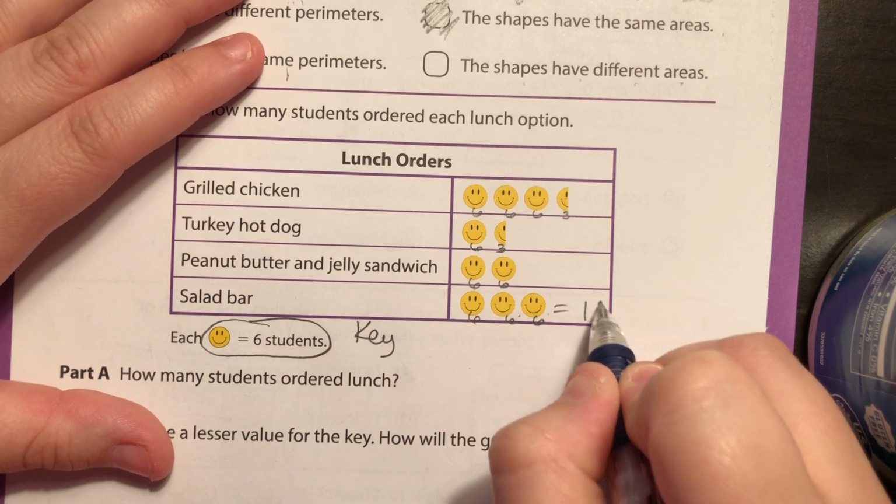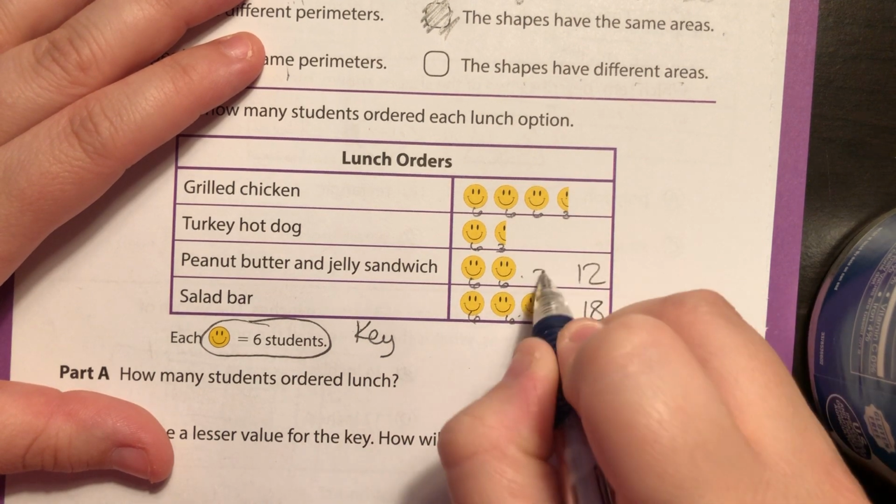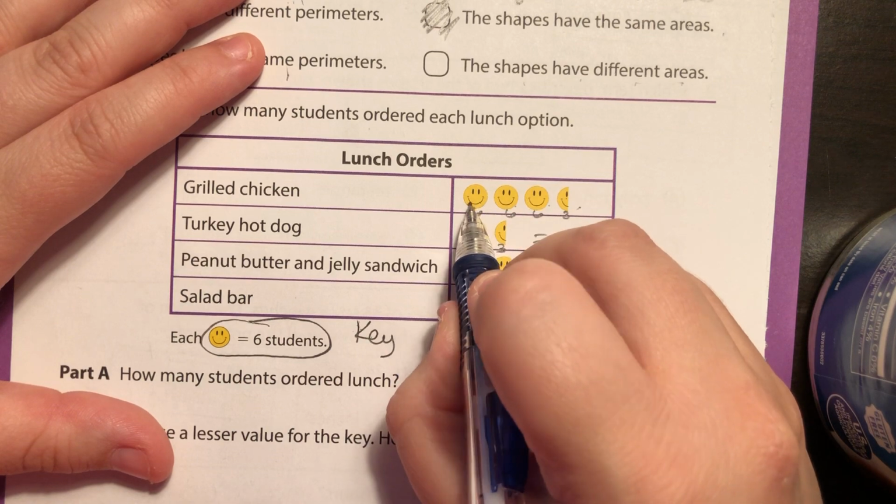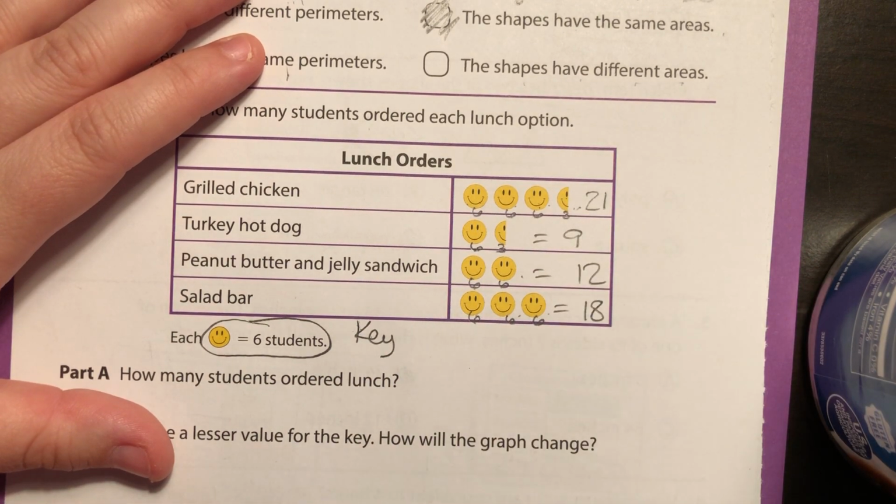So 6 plus 6 plus 6, 18. 6 plus 6, 12. 6 plus 3, 9. 6 plus 6 plus 3, so this is 18. 18 and 3 is 21.